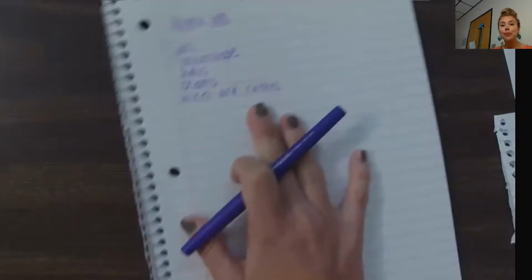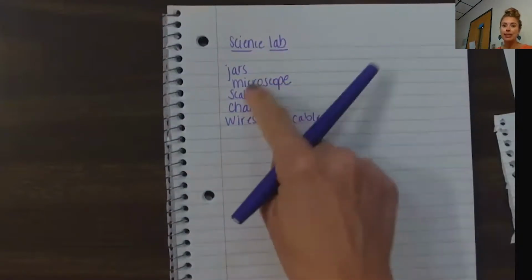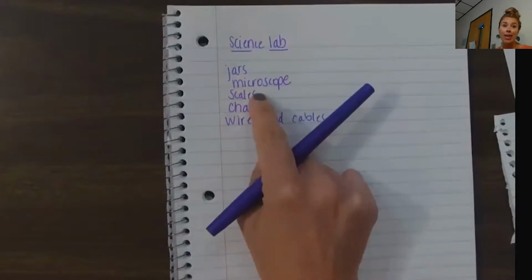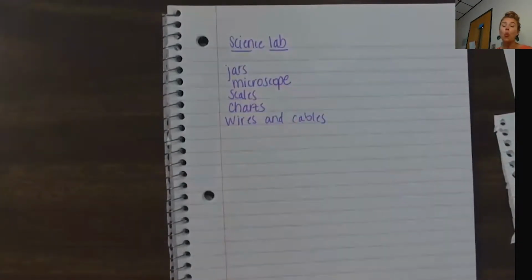Are you ready? All right, here's some things in my science lab. Jars to measure things, a microscope, scales to weigh things, charts, and always wires and cables. That's just a few things. There could be a lot more. Did you get any of the same things I did?